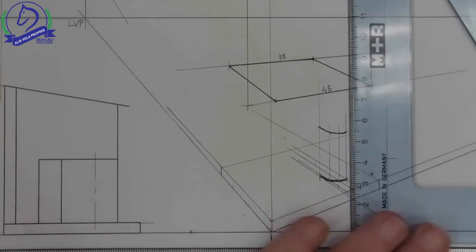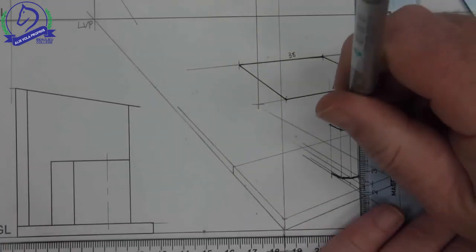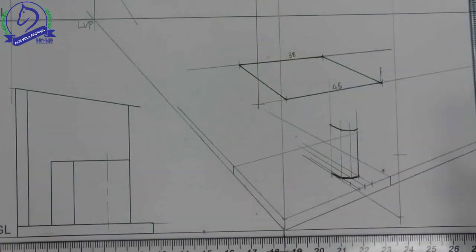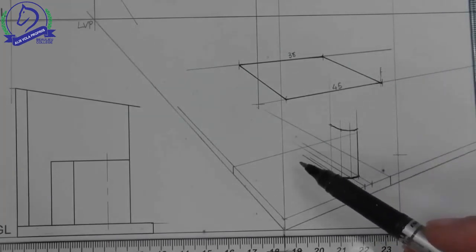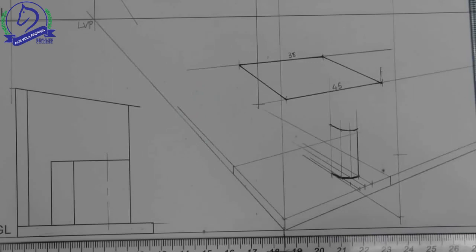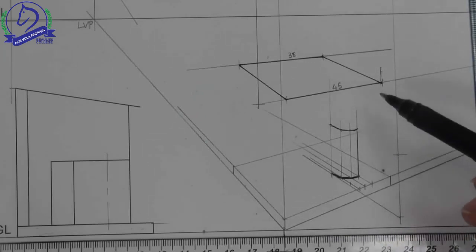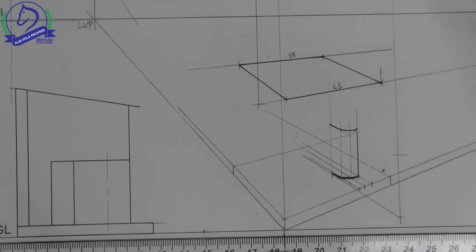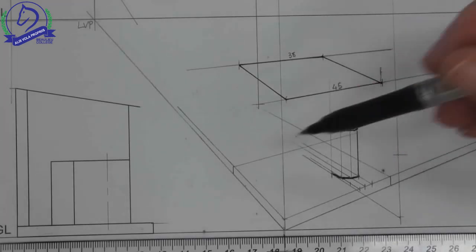So that is what I feel is the difficult aspect to that. The remainder of this, finding the other edges of the bar, shouldn't be too difficult, and finding the walls that are attached on the side and the back wall.